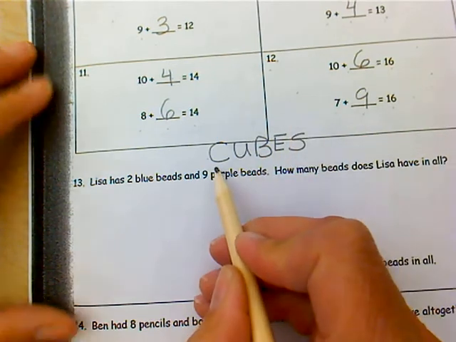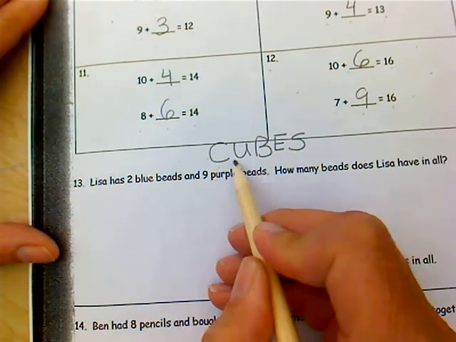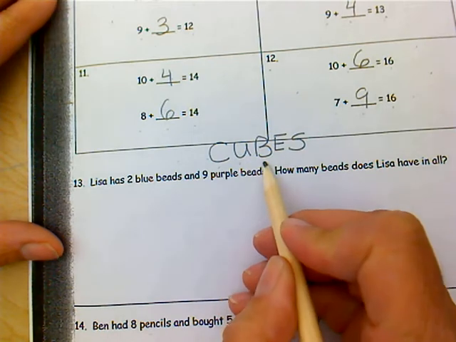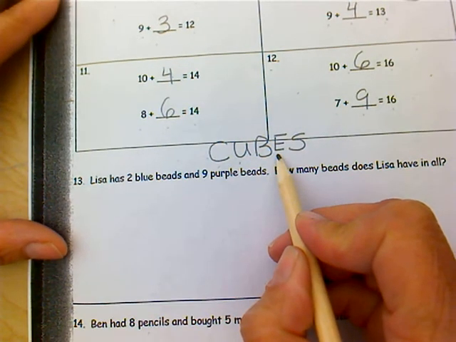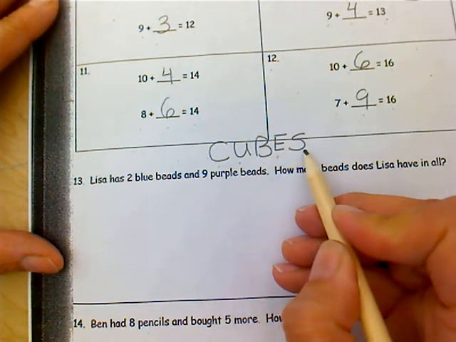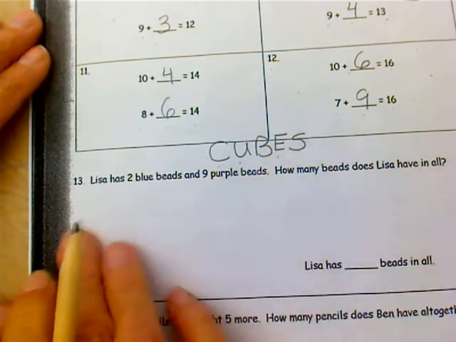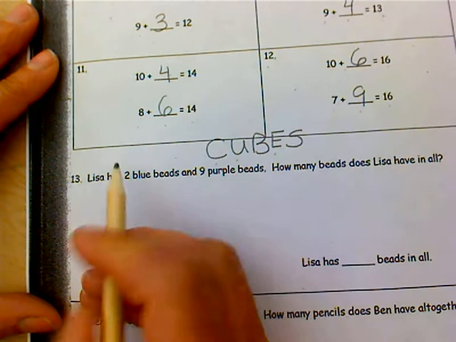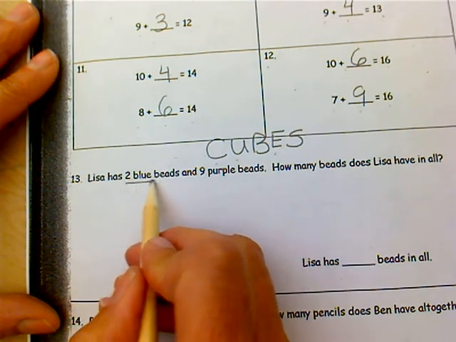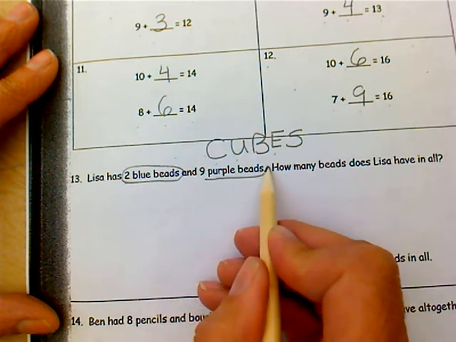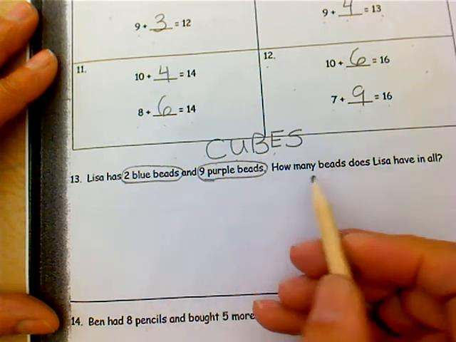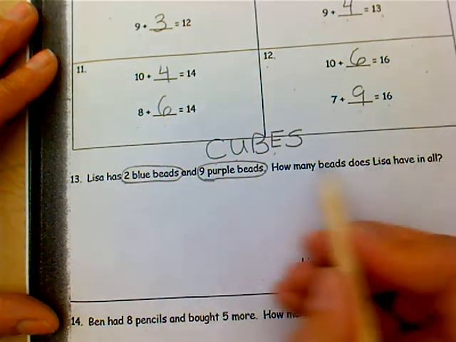Remember, CUBES is: circle the numbers, underline the question, box the keywords, eliminate extra information or X out extra information, and set up and solve. So let's take a look at what Lisa has here. It says Lisa has 2 blue beads, so I'm circling the numbers, and 9 purple beads. Okay. How many beads does she have in all?